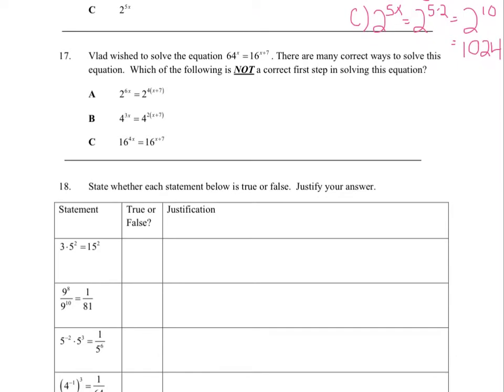Vlad wished to solve the equation 64 to the power of x equals 16 to the power of x plus 7. There are many correct ways to solve this equation. Which of the following is not a correct first step in solving this equation? Well, if we look at A, so this one I'm not going to do much math, but if I look at A, I see that I have 2 to the power of 6x.